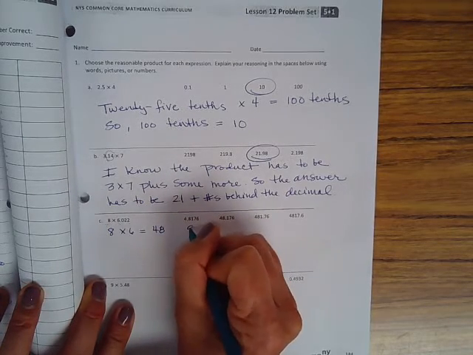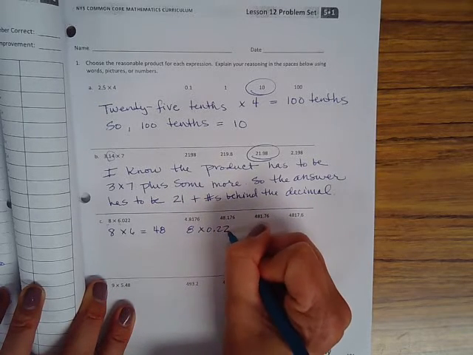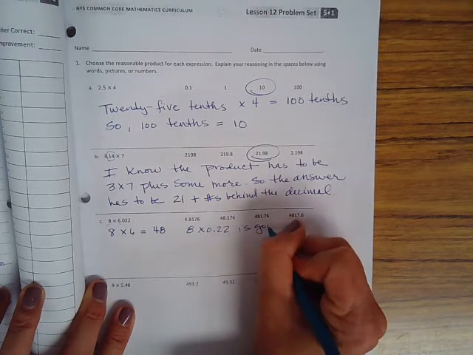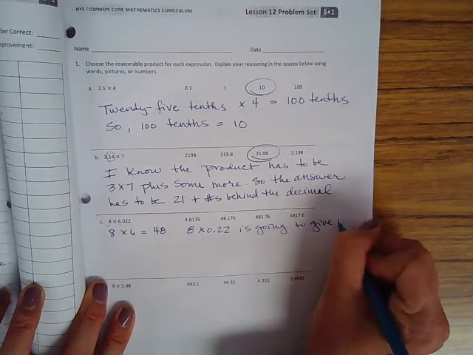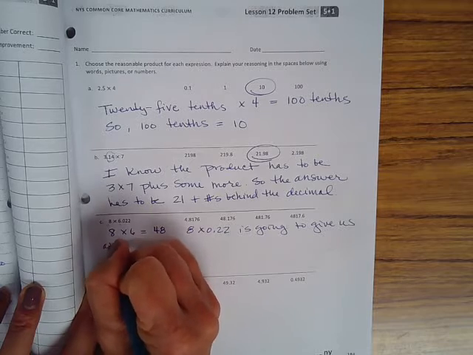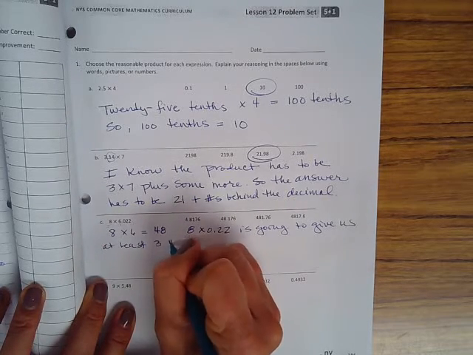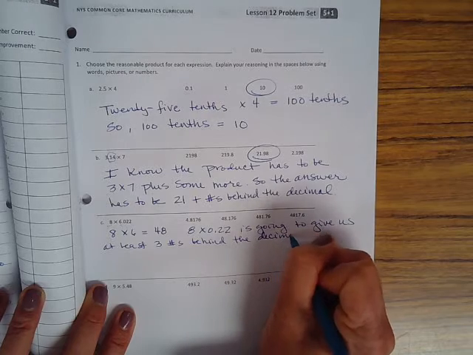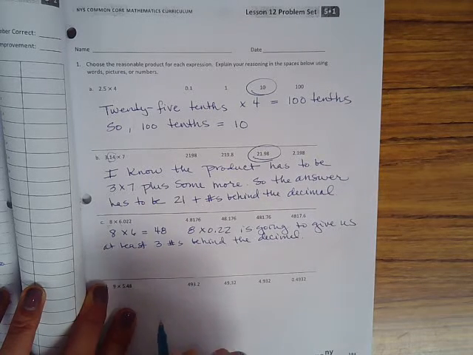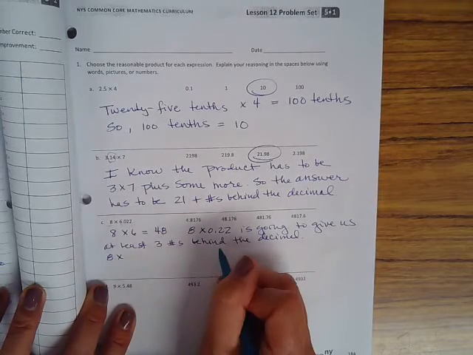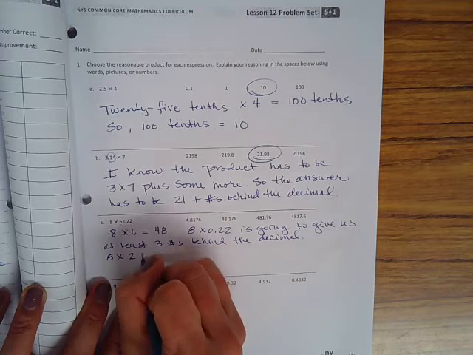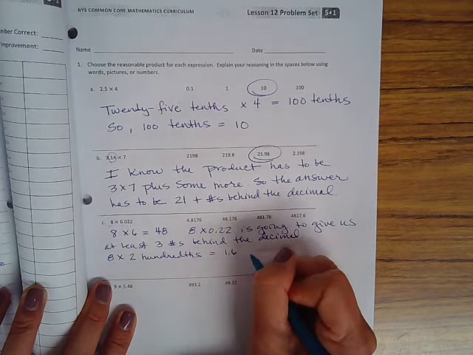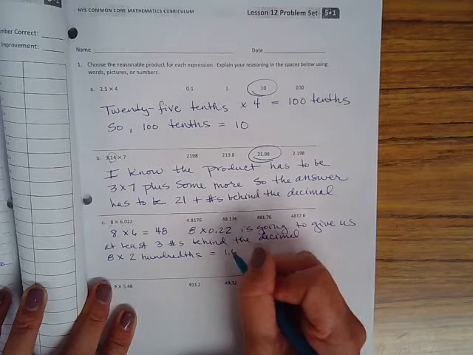We also know that 8 times 0.22 is going to give us at least 3 numbers behind the decimal. 8 times 2 hundredths, so 8 times 2 hundredths is 16, or 1.6, or 16 hundredths.